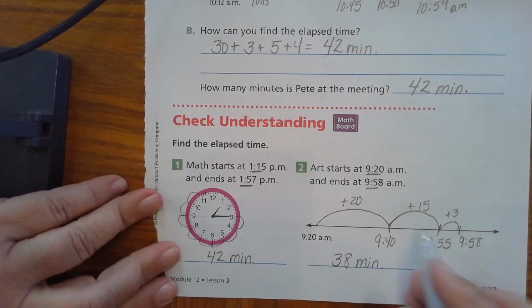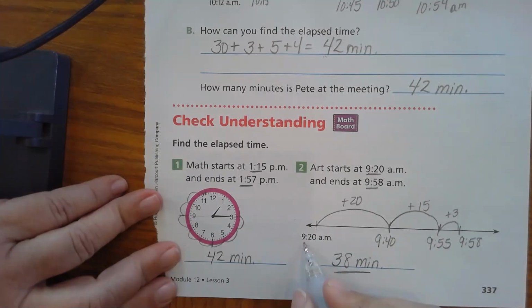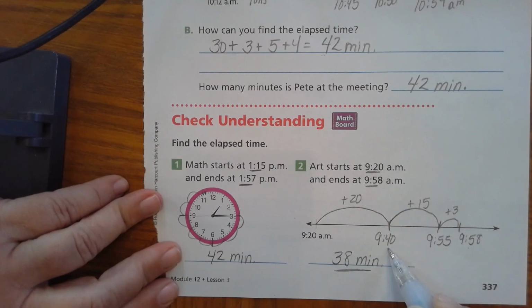Okay? You could have done any kind of combination up here. That's just what I chose to do. You don't have to do it that way. As long as you came up with 38 minutes as your answer, what you did was fine. So if you're 20, you end at 9:58. Now, I knew that 9:20 was an easy number, so I just added 20 more minutes and got 9:40. You could have added by tens. It didn't matter, because when you add them up, you still should come up with 38 at the end.